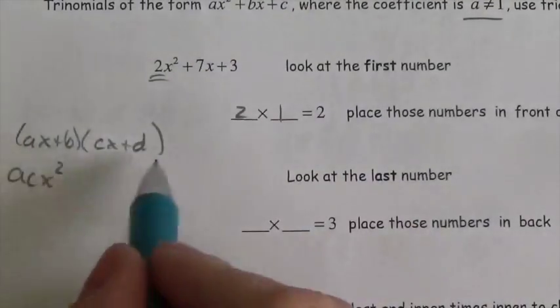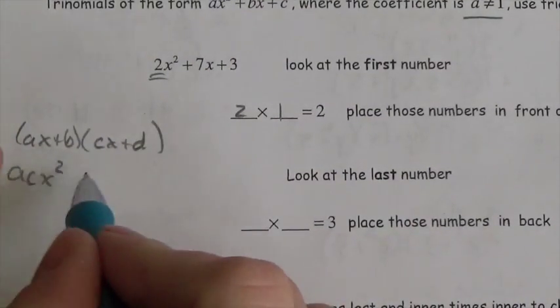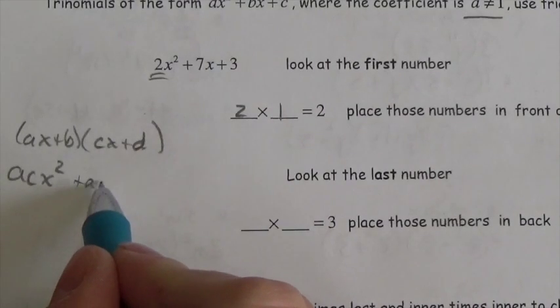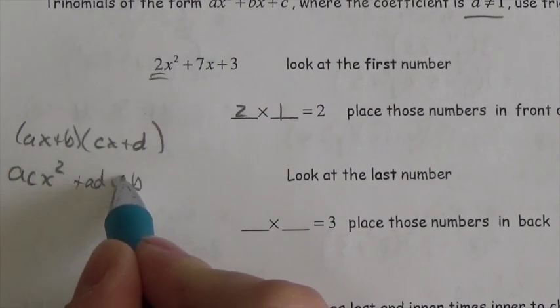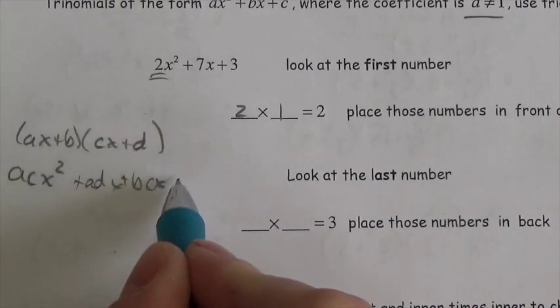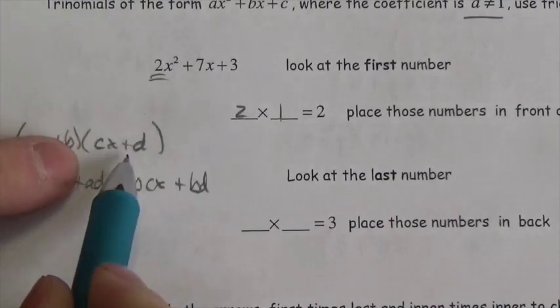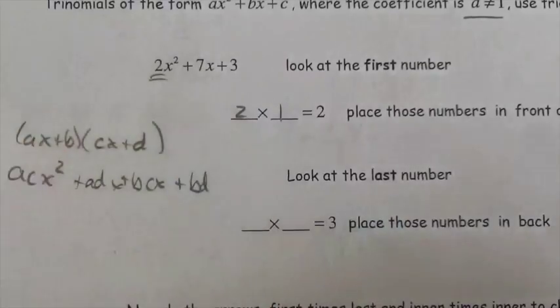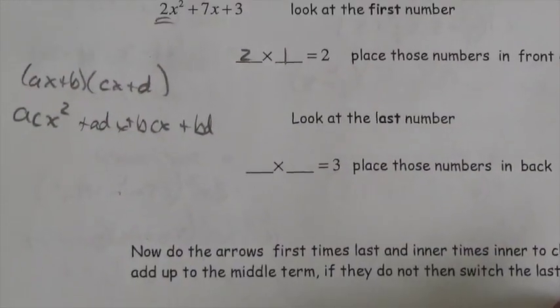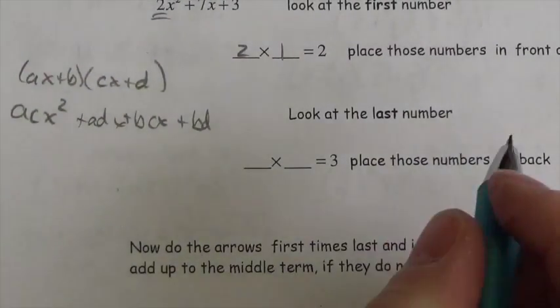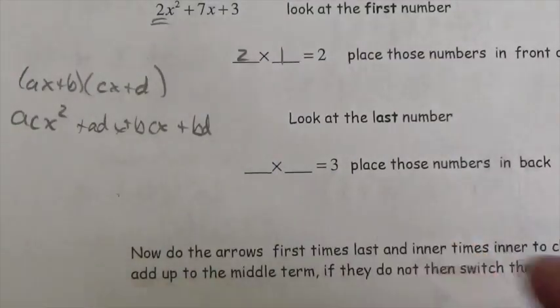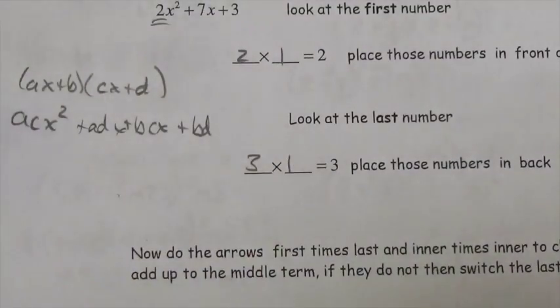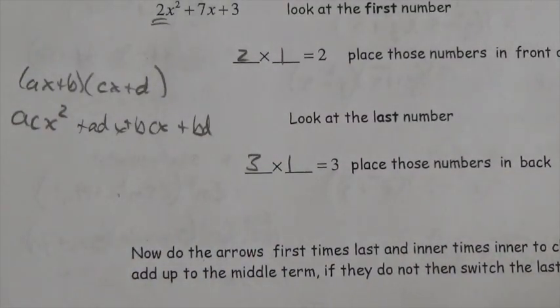Now, don't worry about what's going on in the middle here. It's going to be ADX, plus BCX, and then the final thing is going to be plus B times D. The final two numbers, their product is going to be that final value there, okay? Now in this case, once again, it's prime, so the only two options I have here are 3 and 1.